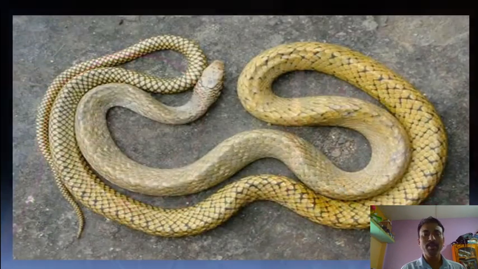We also have fear about the cobra: if we see a female cobra and a male cobra during mating, and if you touch the female, that female cobra takes revenge. This never happens. Another belief is that musical instruments help in calling the snake. It never happens.